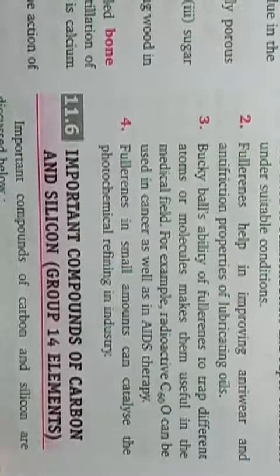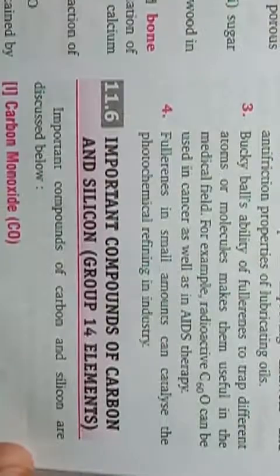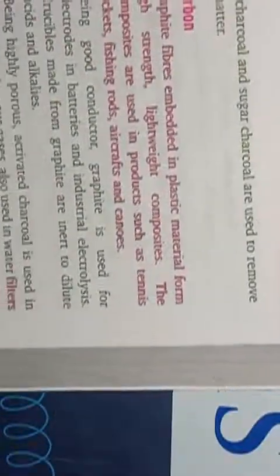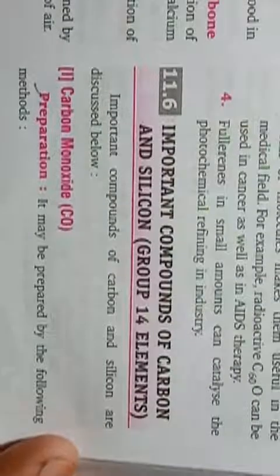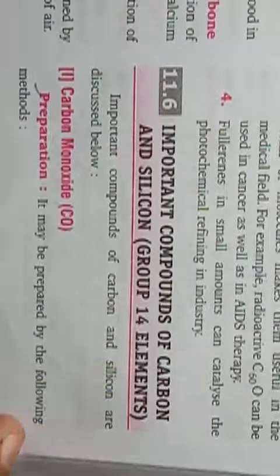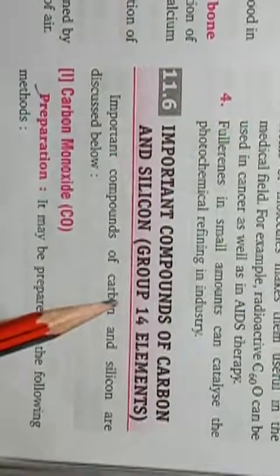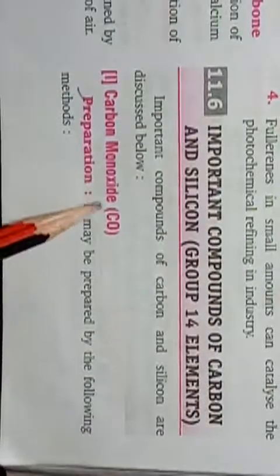Hello children, in this lecture we will discuss paragraph number 11.6, page number 11.19, and the heading is important compounds of carbon and silicon, group 14 elements. So today we will discuss compounds of carbon and silicon, and the first compound is carbon monoxide.